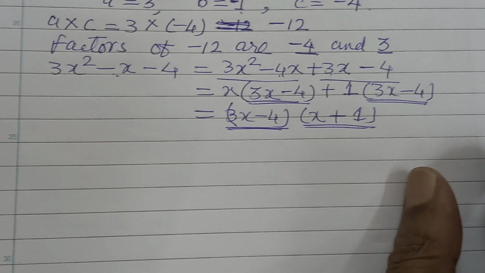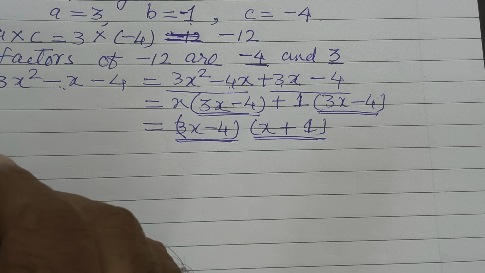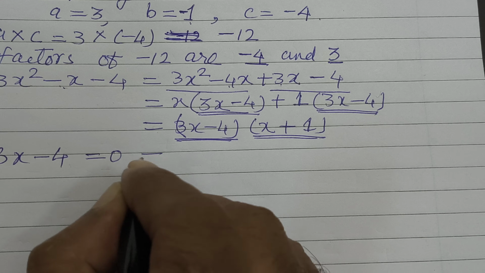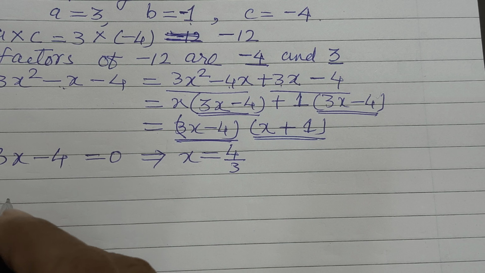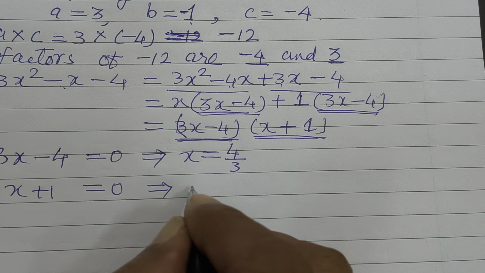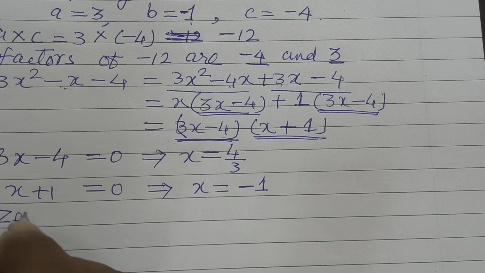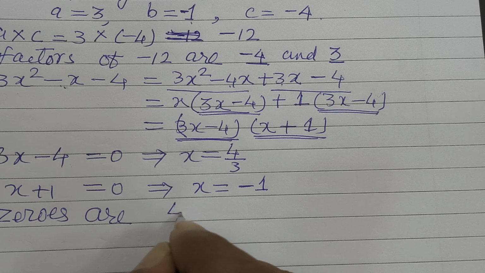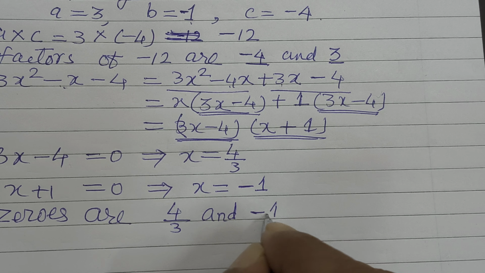Now to get zeros, equate the factors with zero. So 3x minus 4 equal to 0 gives x is equal to 4 by 3, and x plus 1 is equal to 0 gives x is equal to minus 1. So zeros are 4 by 3 and minus 1.